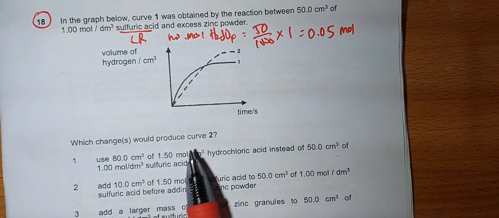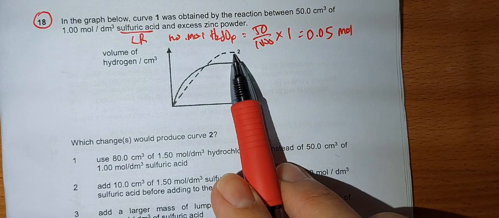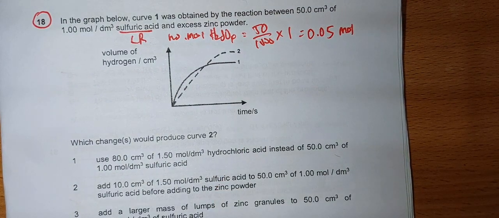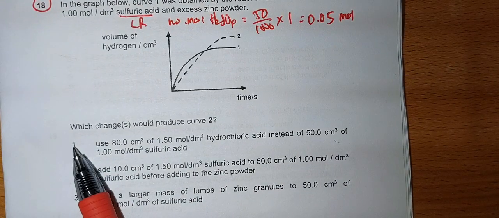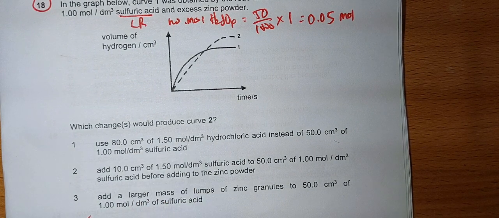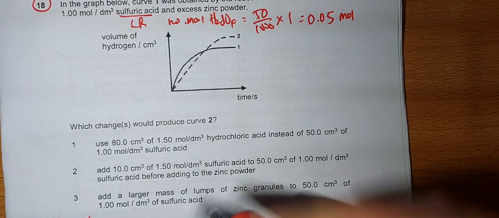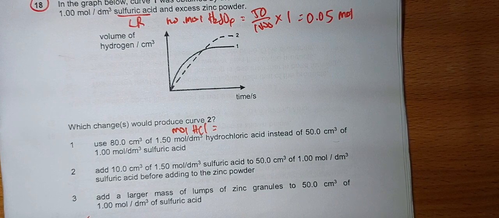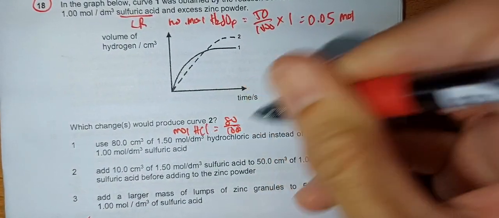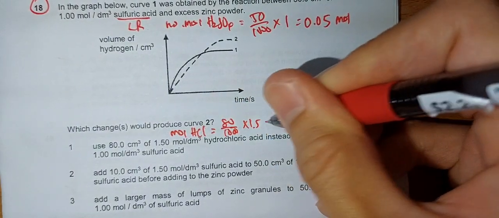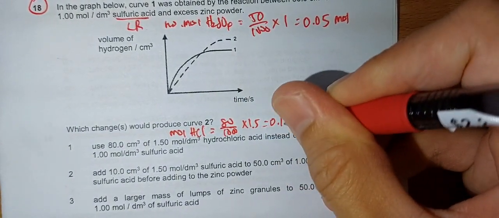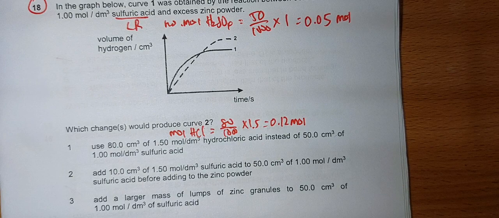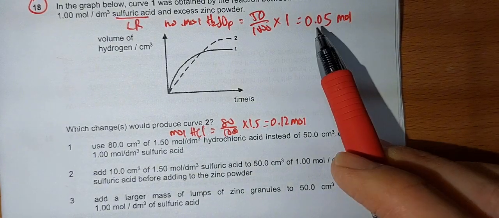Okay, which change would produce curve 2? So you can see curve 2, it's taller. Okay, it is taller than curve 1, which means that the limiting reactant is more. So let's look at 1, use 80 cm cube, 1.5 mole per dm cube. So in this case is hydrochloric acid. So we need to find out how many mole of hydrochloric acid is this. And this is 80 divided by 1000 times 1.5, and that will give you 0.12 mole. Yeah, 0.12 mole, it's more than 0.05.